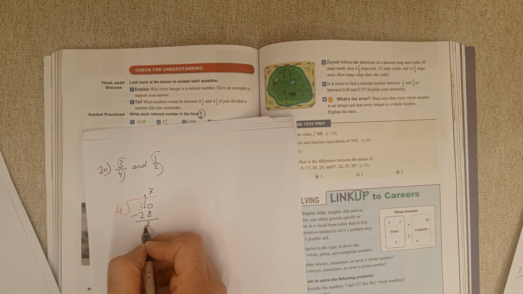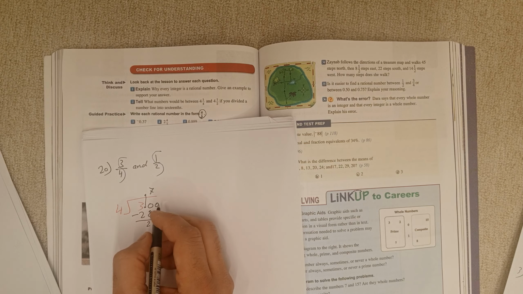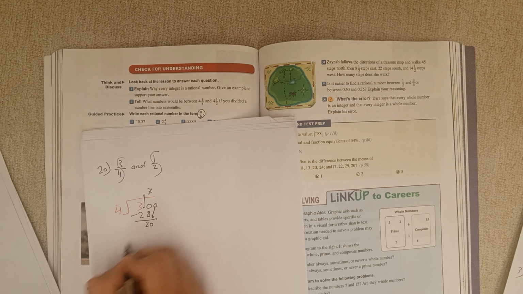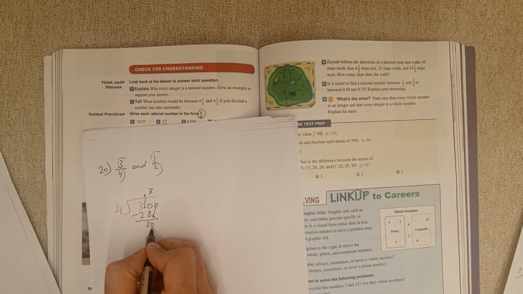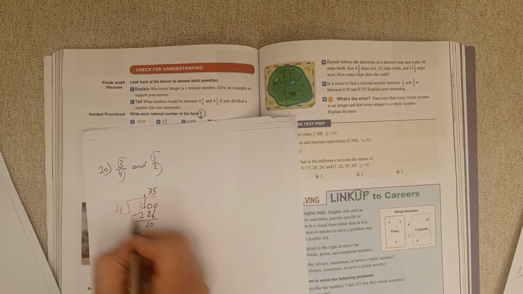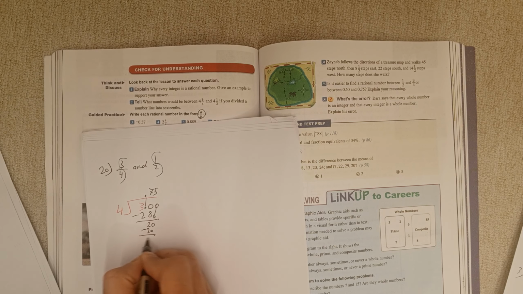Try to make the remainder 0 by adding more 0s to the dividend and bringing it down. How many 4s in 20? 5. 5 times 4 is 20. Remainder 0.